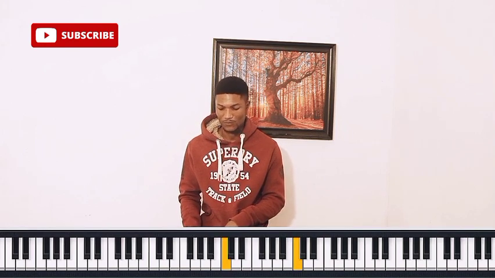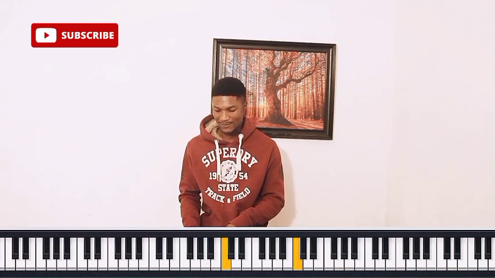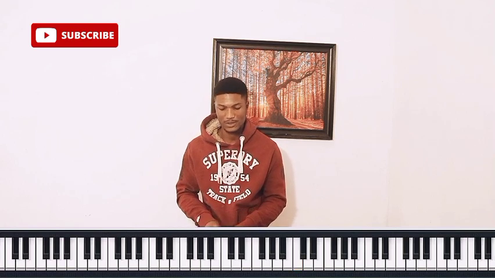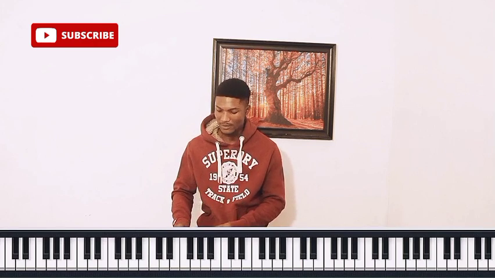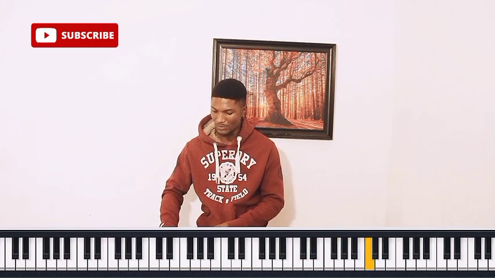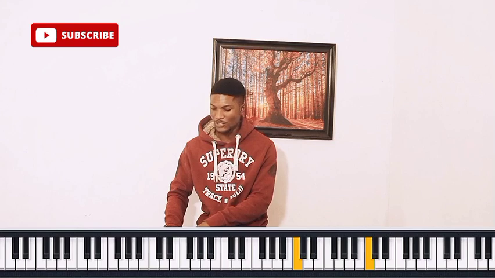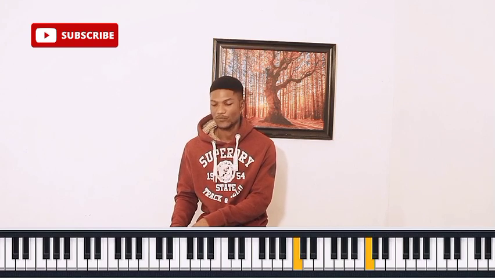Why? They both have the same tone, they both have the same name, but at a different pitch. You can hear this note is higher than this note. So this makes up an octave. When I move higher again, so these two notes, this note and this note, are both C. Same name, same tune, but a different pitch.